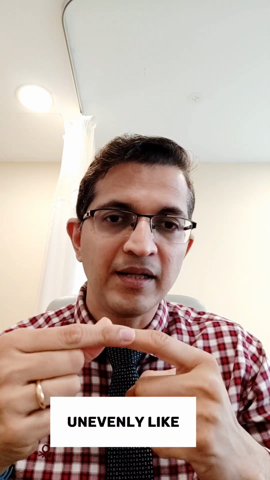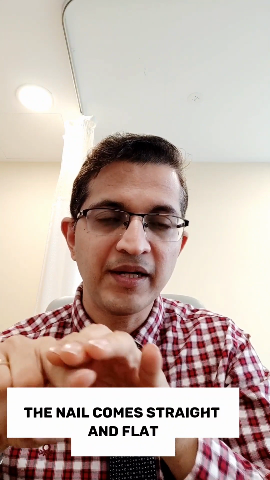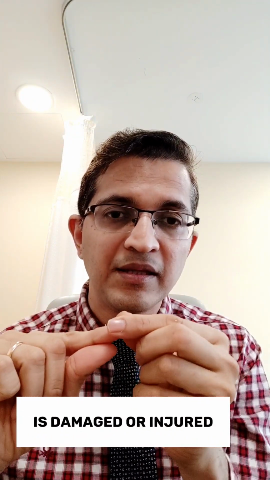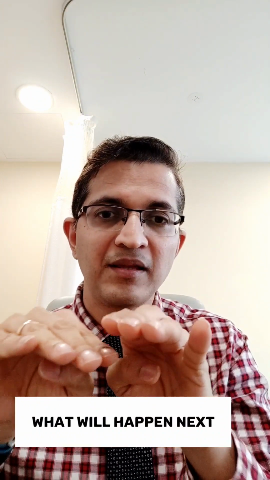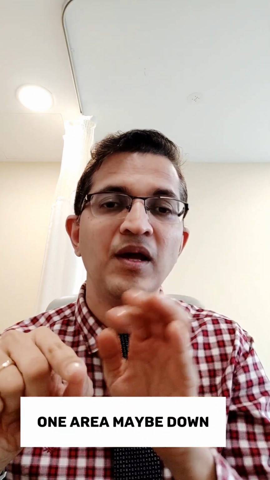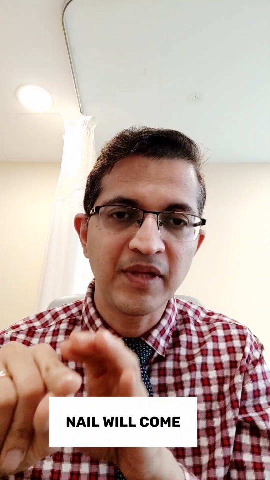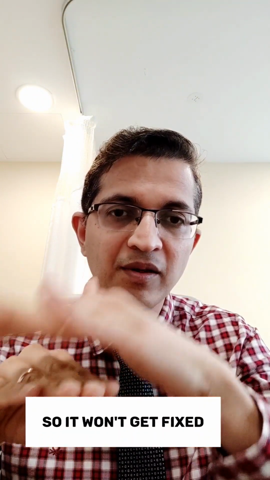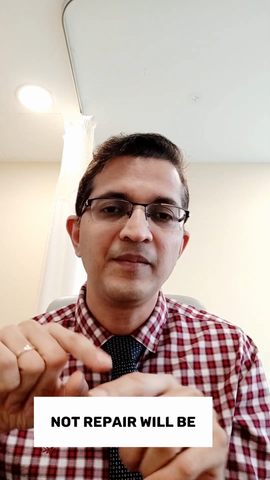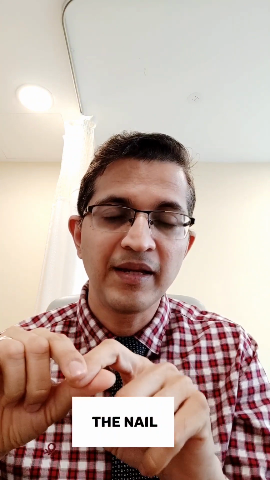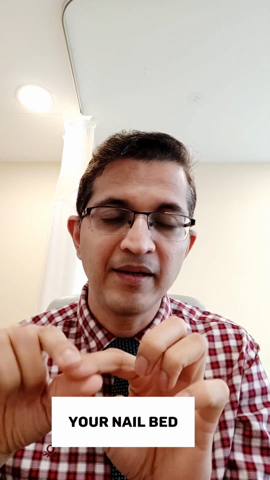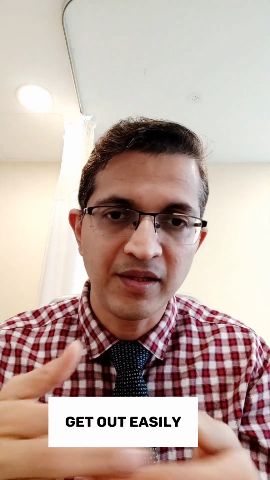If it is scarred unevenly, think about it: the nail comes straight and flat, but if the nail bed, the area on which it rests, is damaged or injured, what will happen? One area might be up, one area may be down. So imagine how the next nail will come. It will come up, and it will never get fixed because the bed is not flat. So the problems, if not repaired, will be that the nail will not be in shape, it will not stick to your nail bed, and it will get avulsed easily.